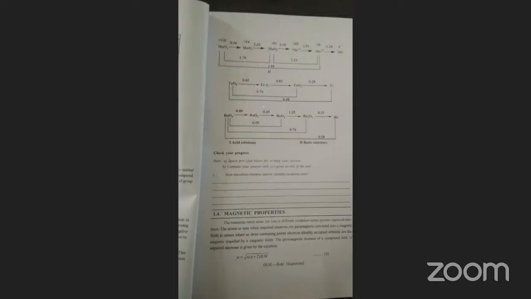Just like we can take the copper. Copper atomic number is 29. Its electronic configuration is argon 3d10 4s1. So 3d10 is nothing but the d orbital containing 10 electrons: 1, 2, 3, 4, 5, 6, 7, 8, 9, 10. 4s1.